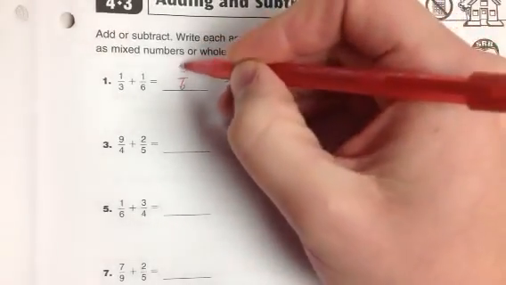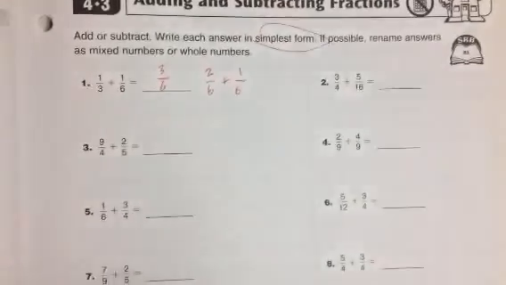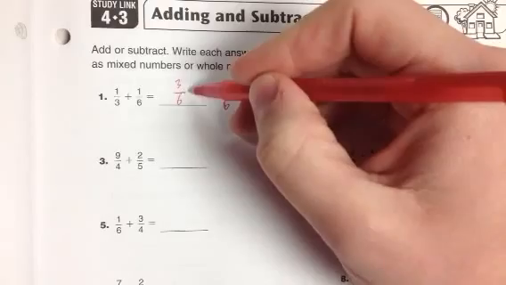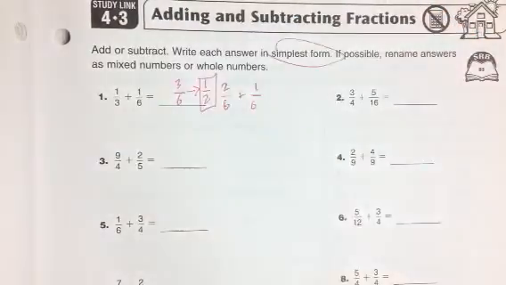2 plus 1 is 3, so 3/6. Notice that it does say to write our answers in simplest form, so we have to see if we can reduce 3/6. They're both divisible by 3, and when I do that, I get 1 over 2, or 1/2.